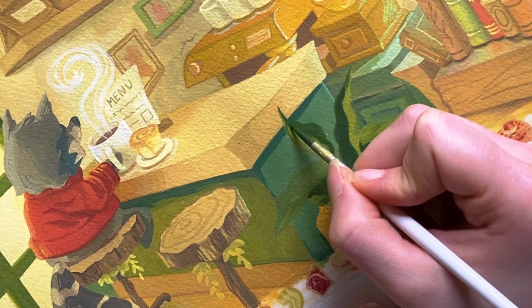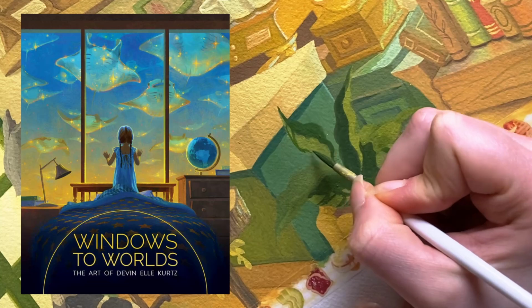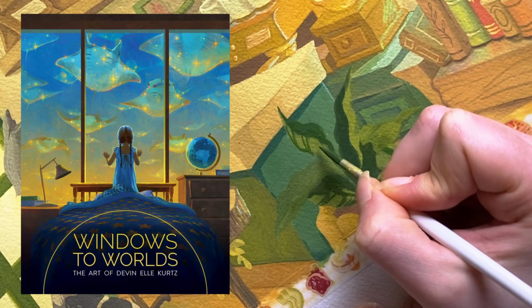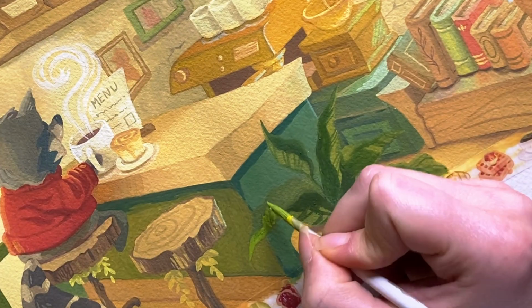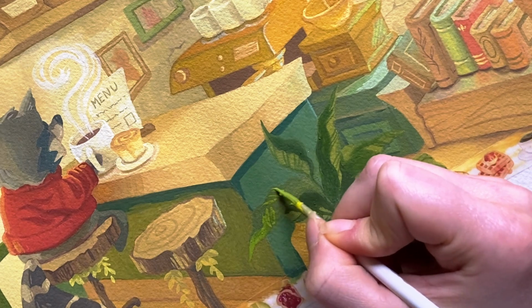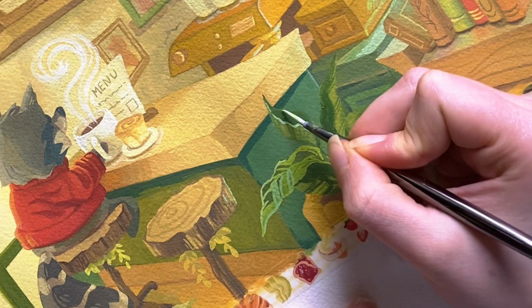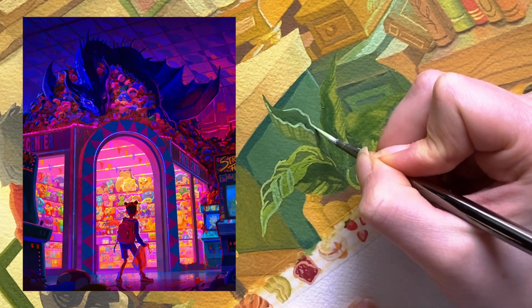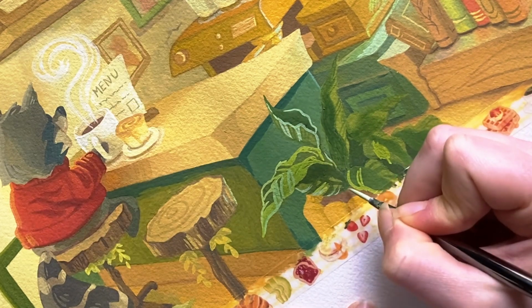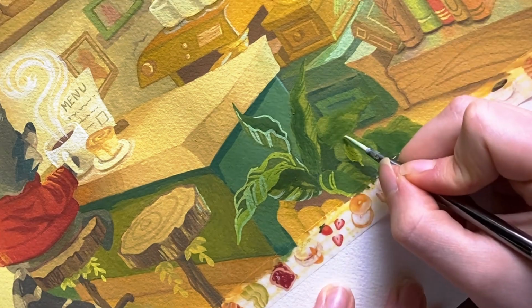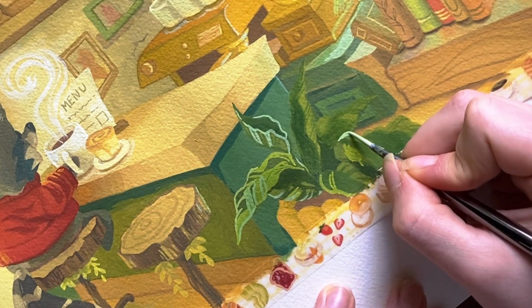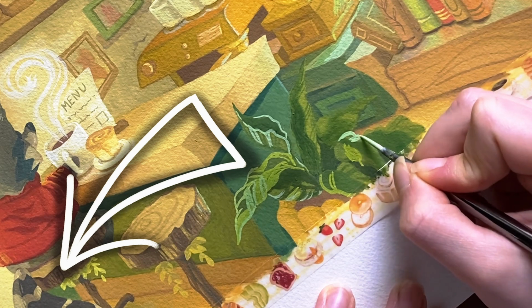If you're looking for a good book, I definitely recommend Devin L. Kurtz's book, Windows to Worlds. Even though it's kind of an overall look at her art journey, there's a lot of great information in there on lighting and color. I mean, you can take one look at her work and know she's got something to say about lighting. I've also made a playlist of some videos here on YouTube that I've found extremely helpful in learning about lighting, so you can check those out in the description.